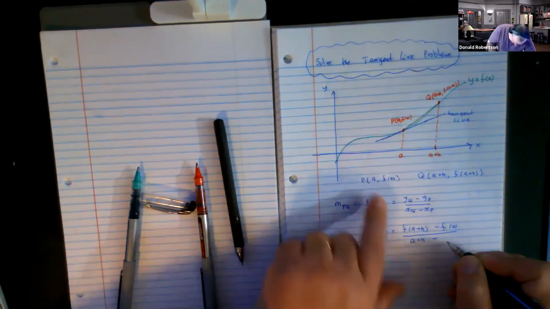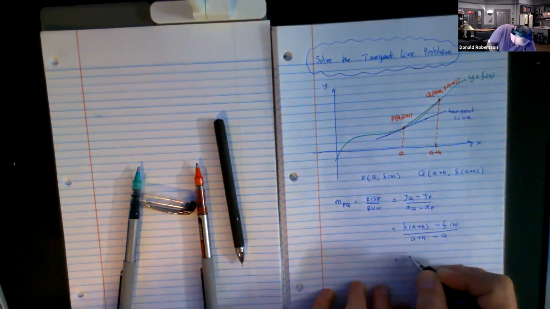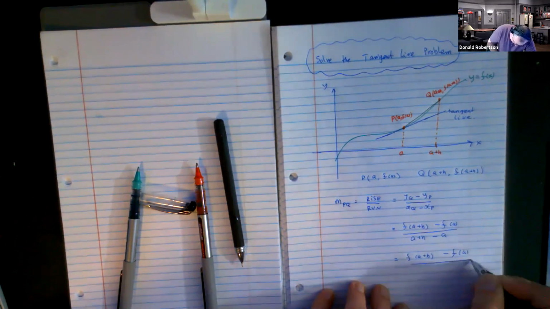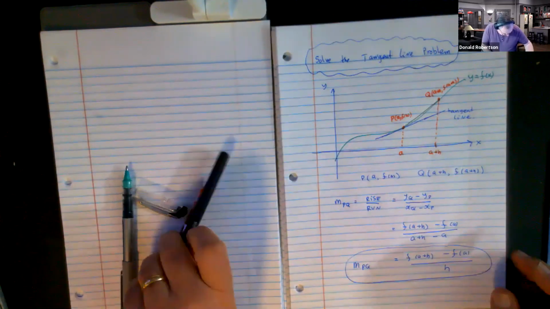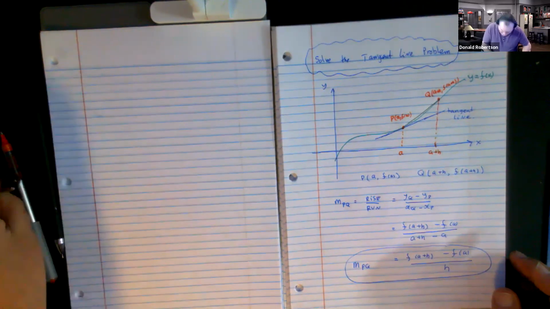The y coordinate of this one is f of a. The x coordinate is a plus h, take away the x coordinate a. And we can simplify it, not by much, but by a little. And we get this. And this is the slope of the line joining P to Q. So far, so good?